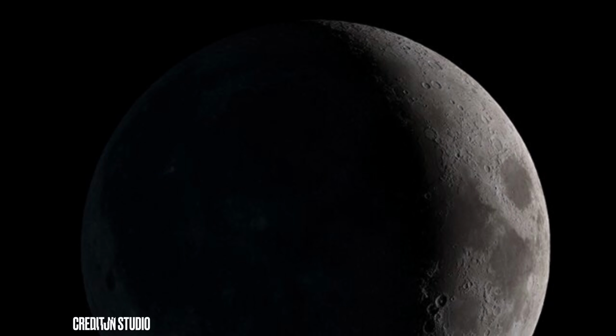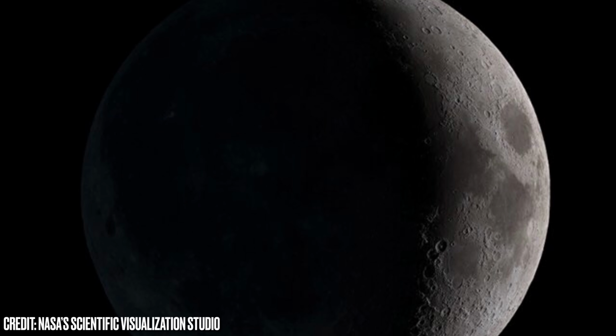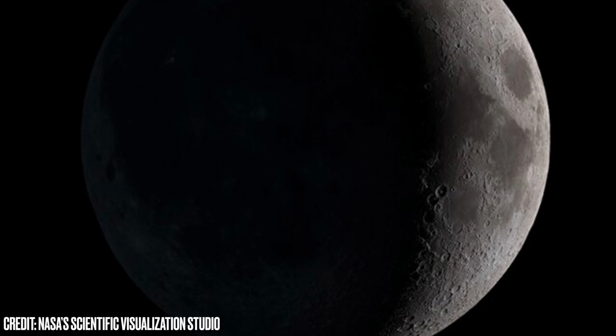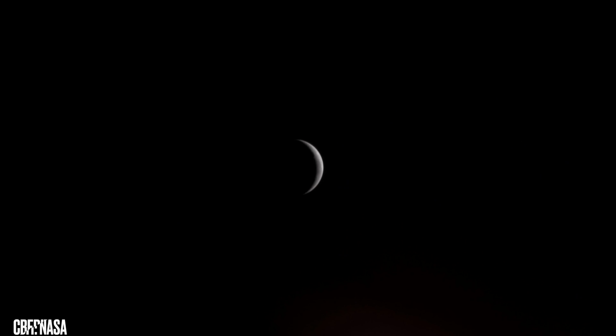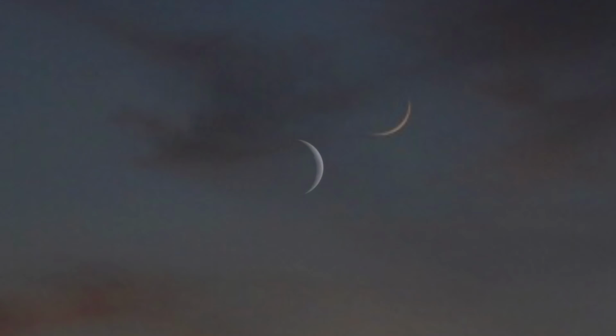Waxing crescent moon. The waxing crescent moon occurs when the moon is starting to move away from the sun in its orbit around Earth. A waxing crescent moon is the name given to the moon that is past new but is before first quarter. A waxing crescent moon will rise mid-morning and set in the evening. You've probably seen waxing crescent moons before, just after sunset, not too high off the horizon.